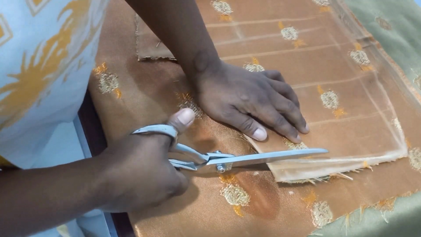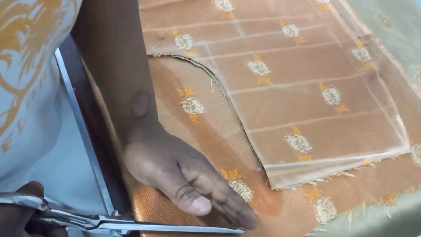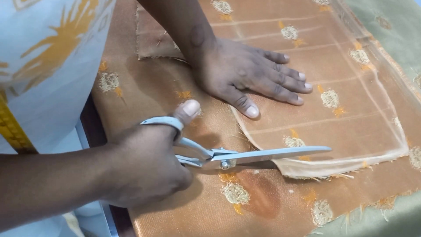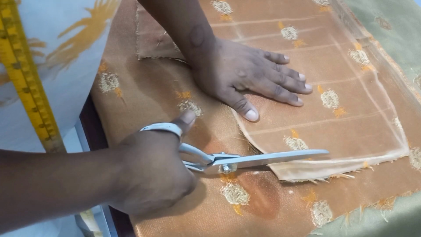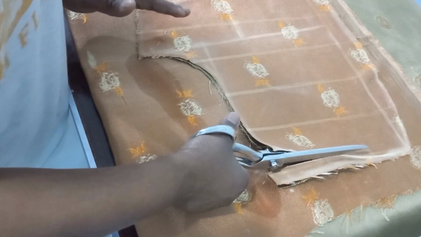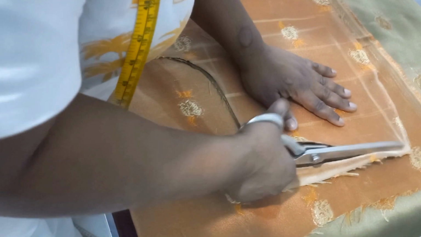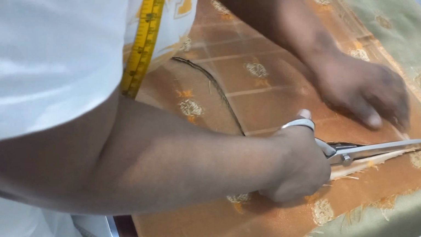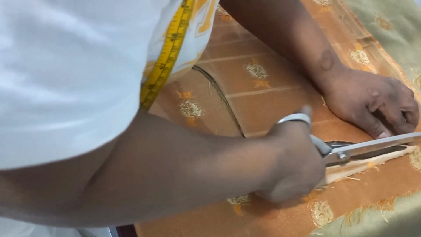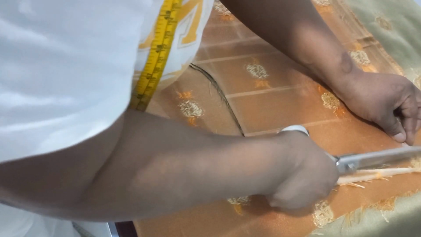Now, you can cut it out before you start your back piece. You can cut it immediately you are cutting the front part, and you can cut it after laying down your front piece on the back piece. The choice is yours.